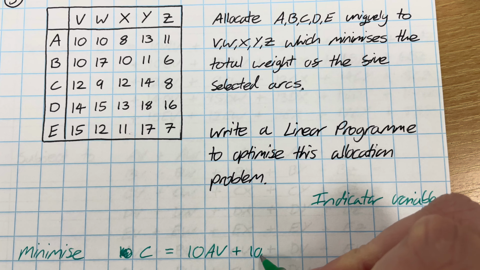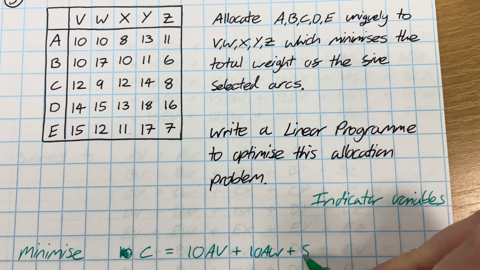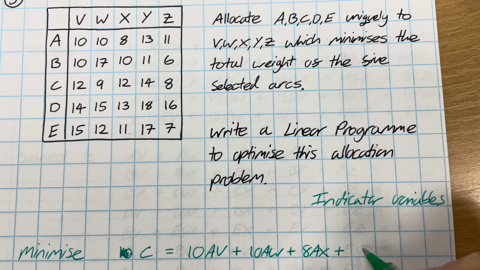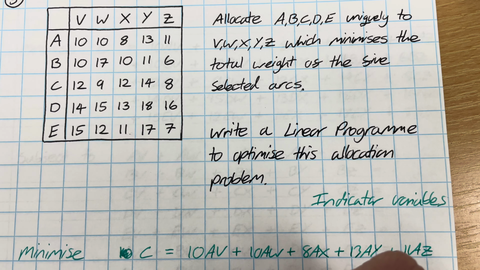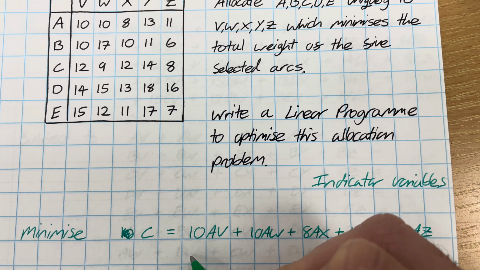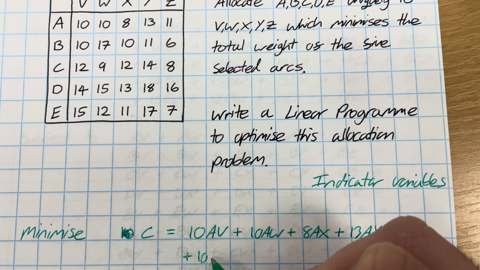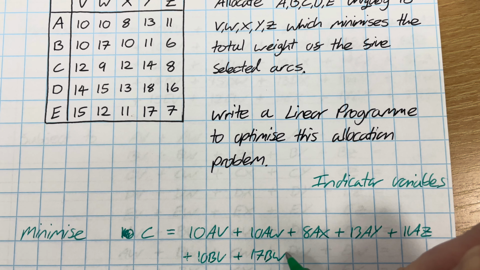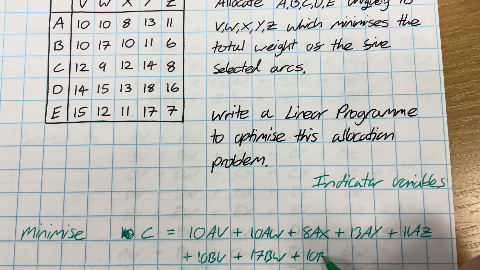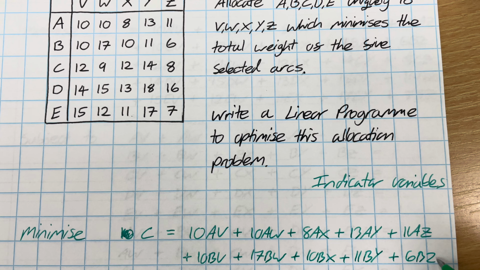So we're going to get 10AW plus 8AX plus 13AY plus 11AZ. And if we look at row B, then we'll get plus 10BV plus 17BW plus 10BX plus 11BY plus 6BZ, and so on.